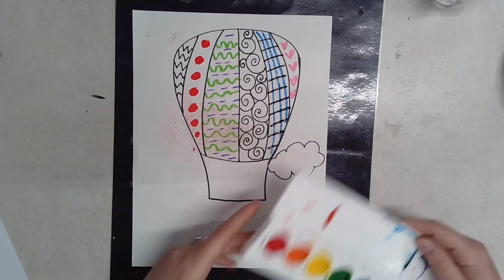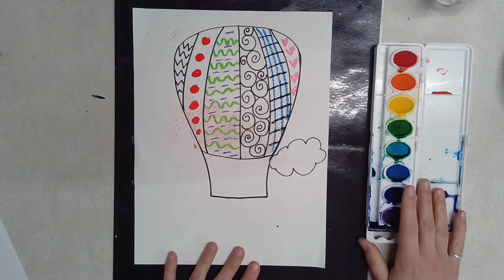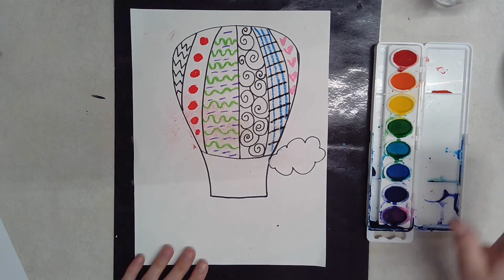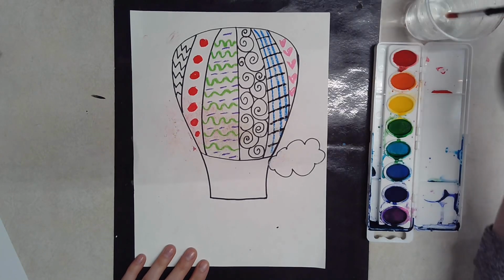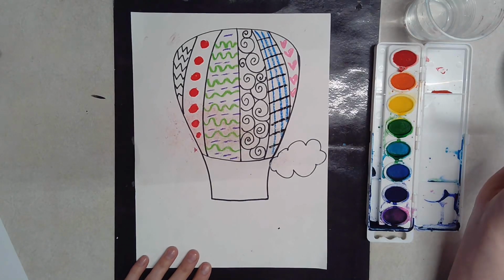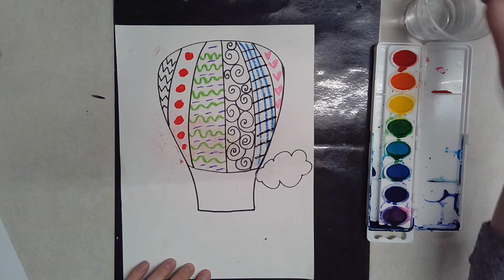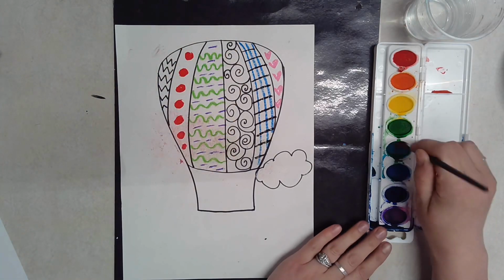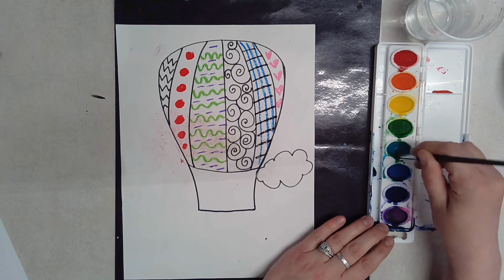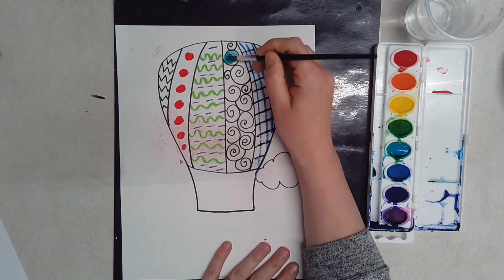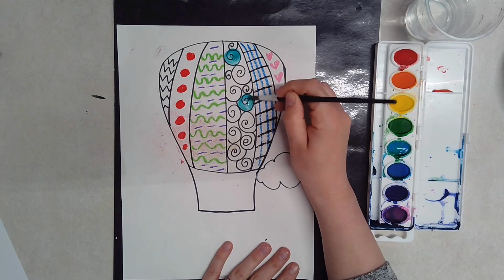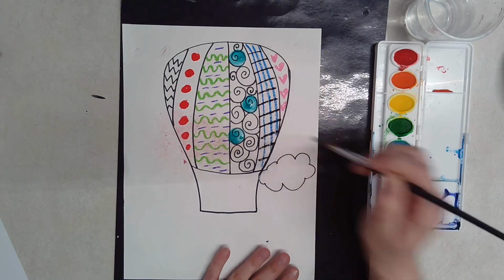I'm going to be using watercolors today. Remember, if you don't have watercolors, you can always use markers and just add water to them. And while you're doing this, I'd like you to remember some of those color families. So for example, maybe in this space where my swirly lines are, I'm just going to use cool colors to paint that area. So I'll use cool colors in one.